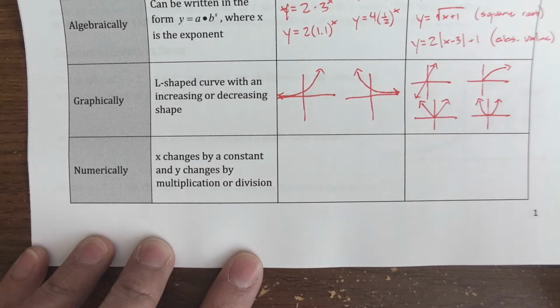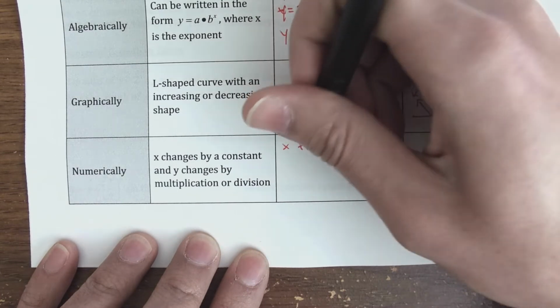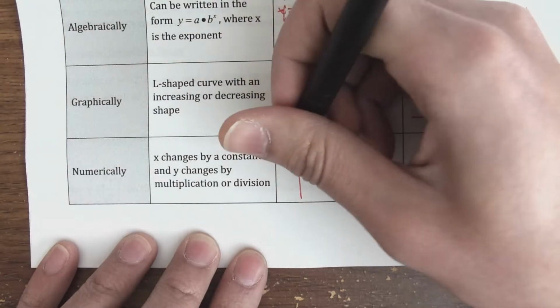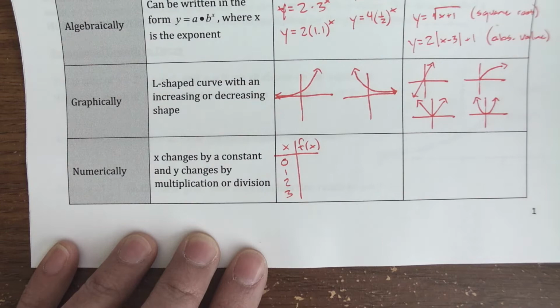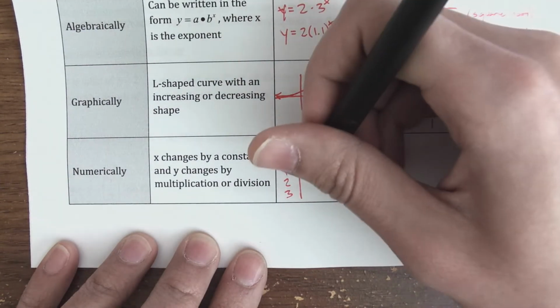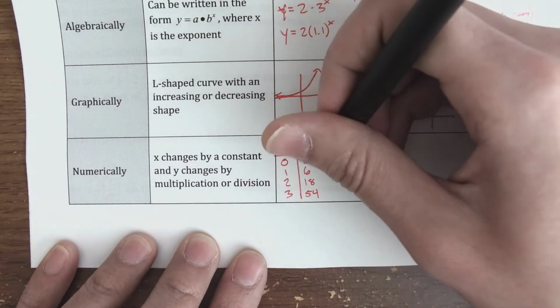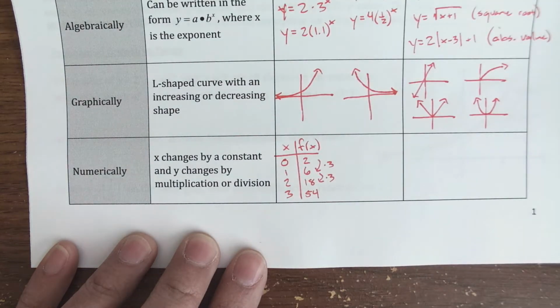Numerically, we can talk about a table of values. So an example of exponential growth in a table of values, so let's make a table of values, x, f of x. We can say as x increases, 0, 1, 2, 3, exponential growth would show like if our initial value is 2, say we want to multiply by 3 every time. So we'd have 2, 6, 18, 54. Every time we're multiplying by 3. Again, a multiplicative rate of change. We're multiplying by 3. That would be an example of exponential growth.